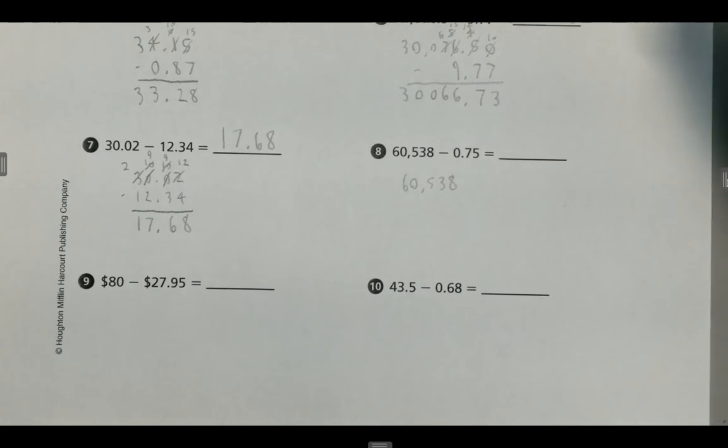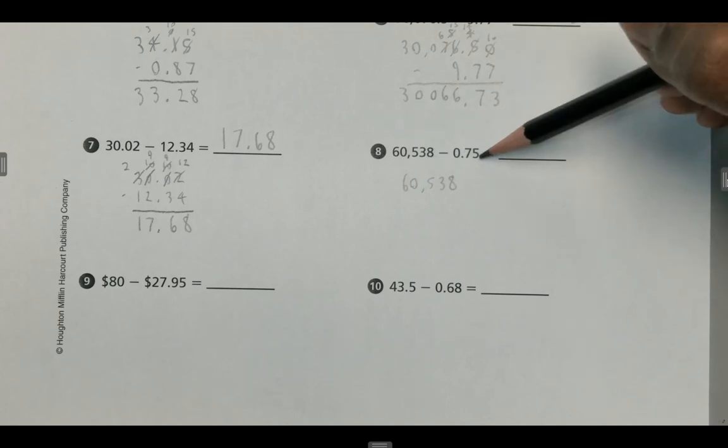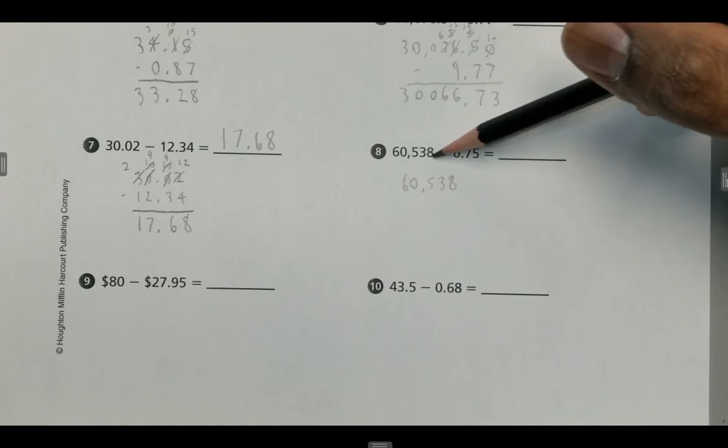$60,538 minus 75 hundredths. I'm going to challenge you to try to solve this as mental math. Think about this for a moment. If this was 60,538 minus 1, well, I bet you'd be able to tell me the answer quick. If I was taking 1 away, it'd be 60,537. All right.